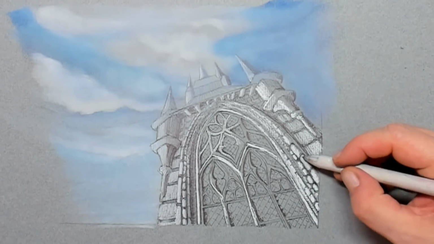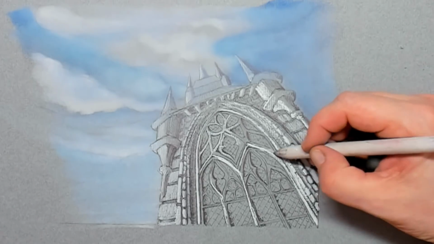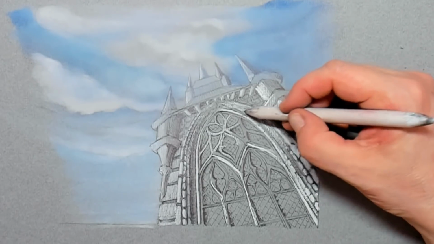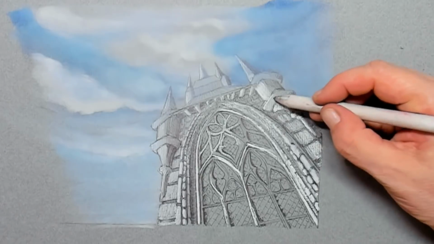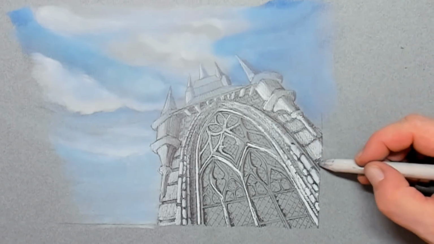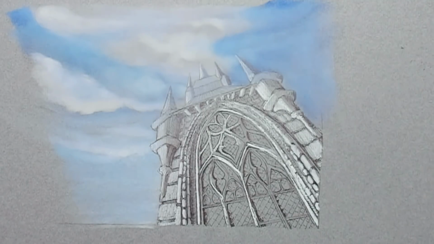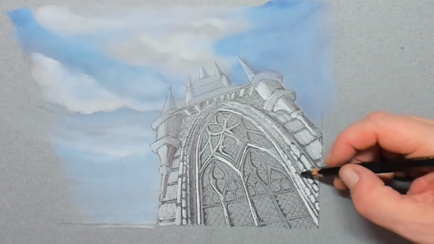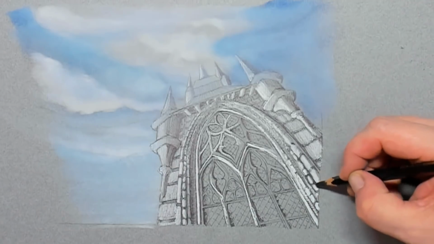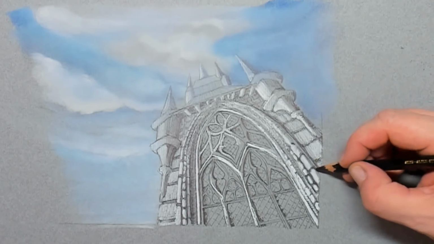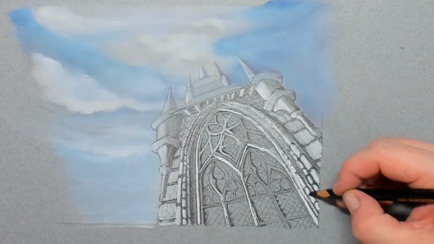It will fade out as you rub it with the blender stick or go over it with the pastel. Then the graphite will disappear, and by conveying it with the Staedtler fineliner, they will keep in place.